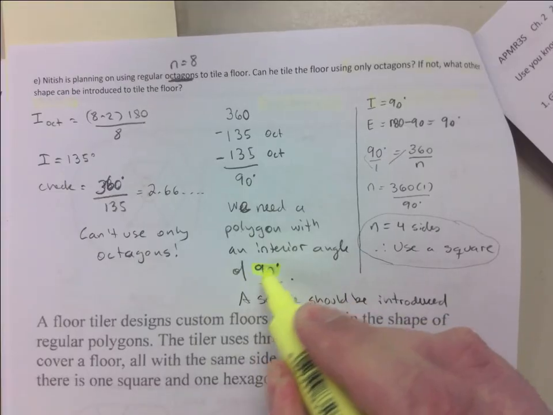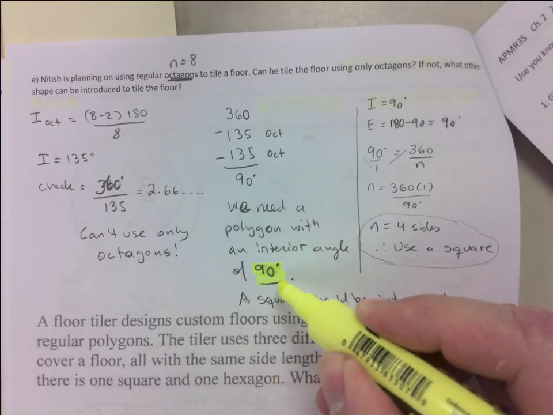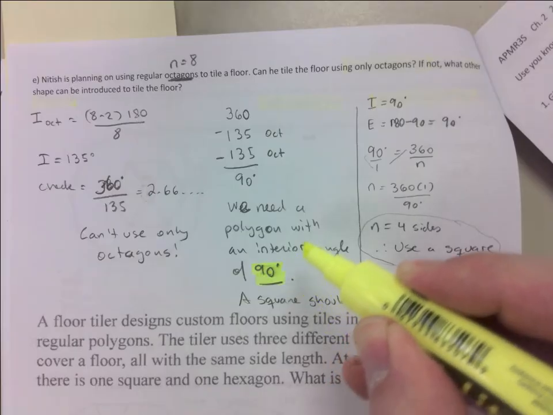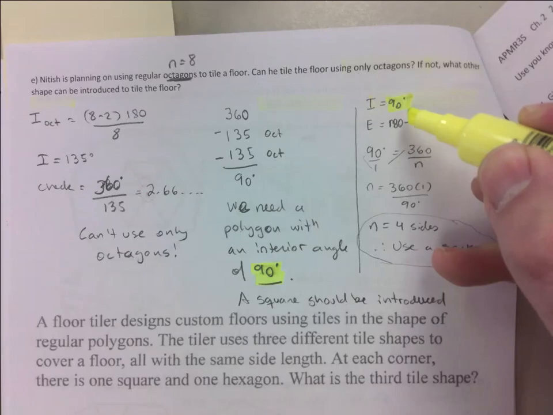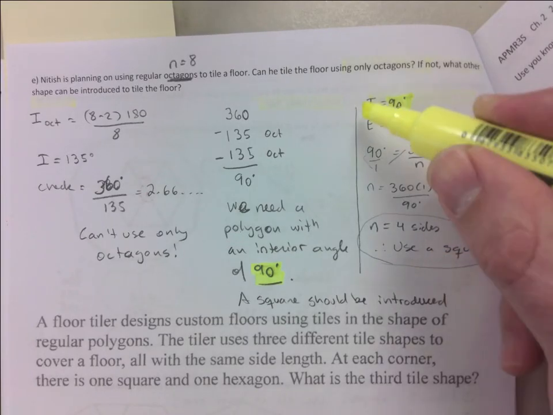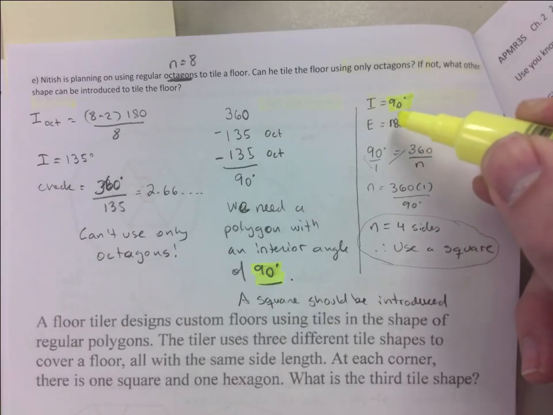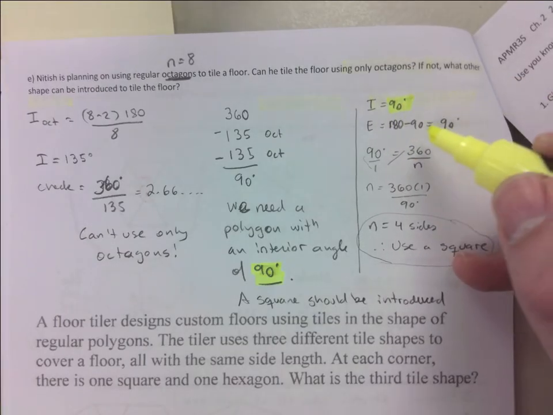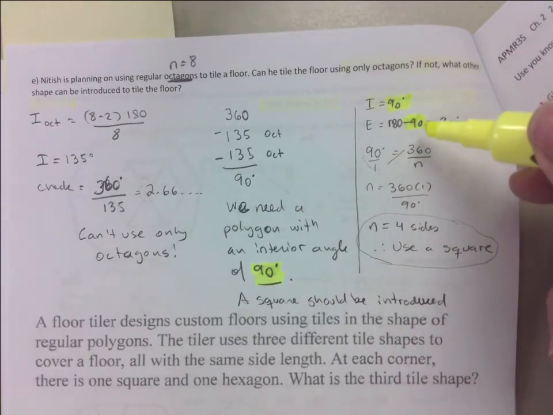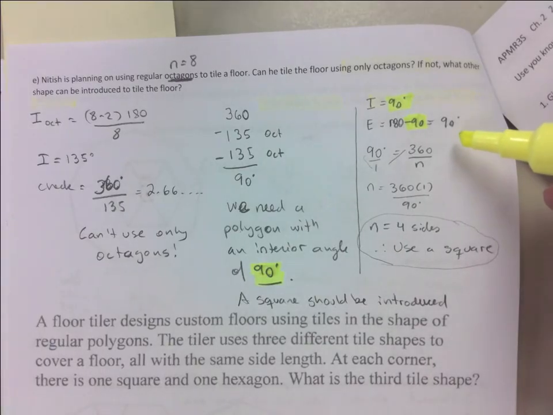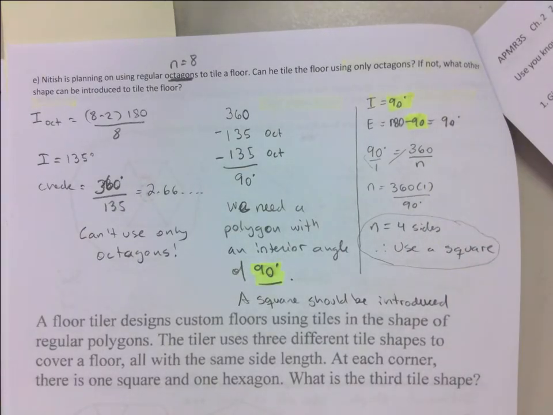We found this 90 here, right? And so that's the 90 that I'm talking about. That's the interior angle that we need. Instead of using the formula for interior angle and solving for n, I quickly find my exterior angle. Like I subtract that interior from 180 to get my exterior, and then I solve for the number of sides.